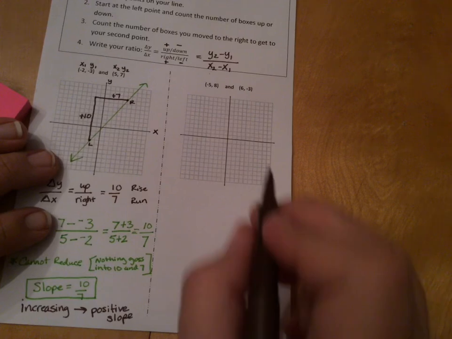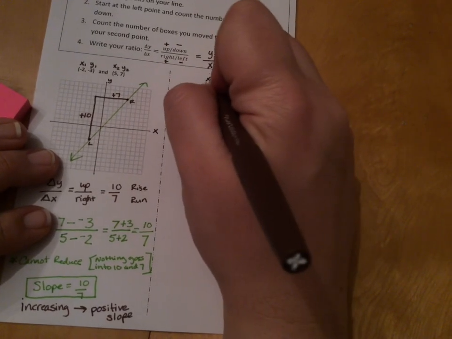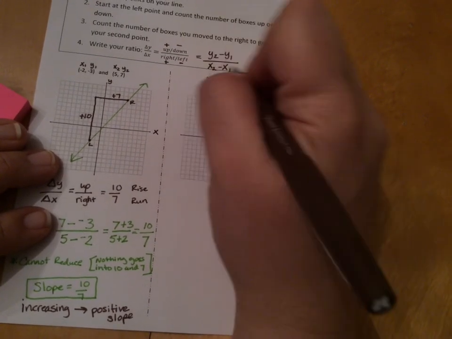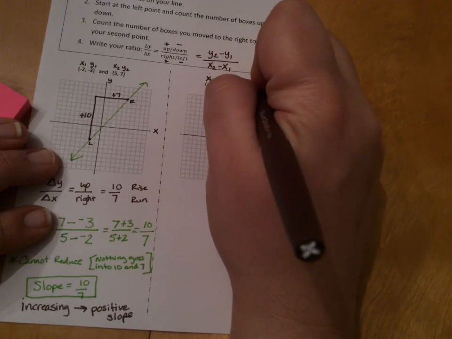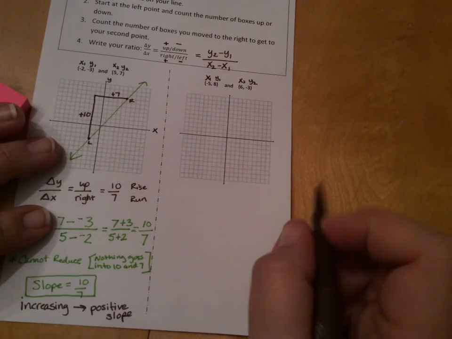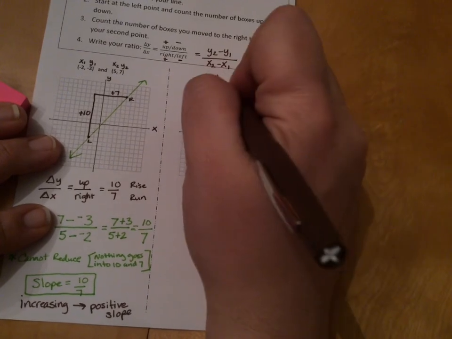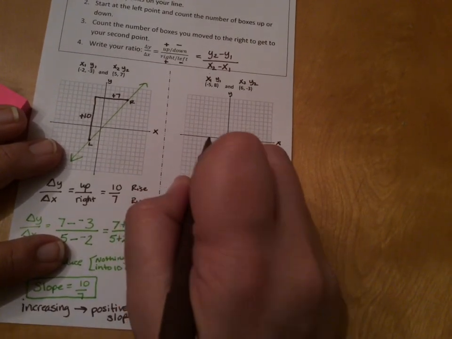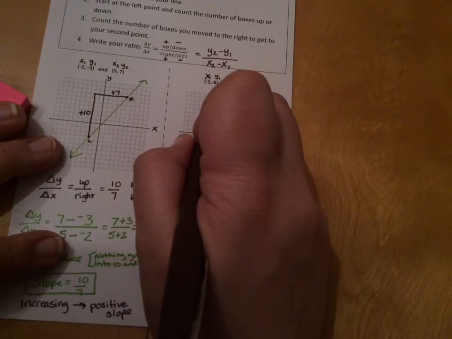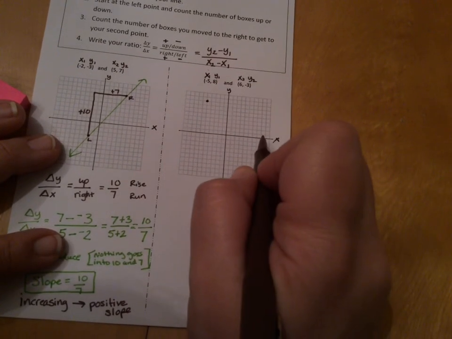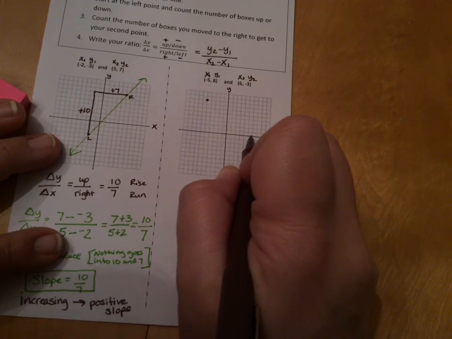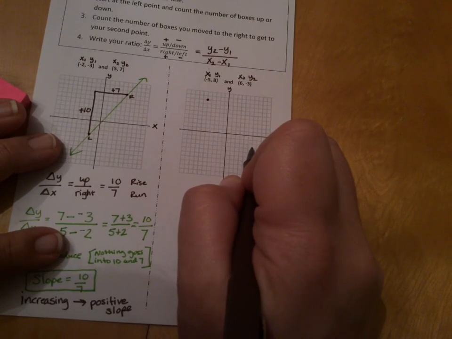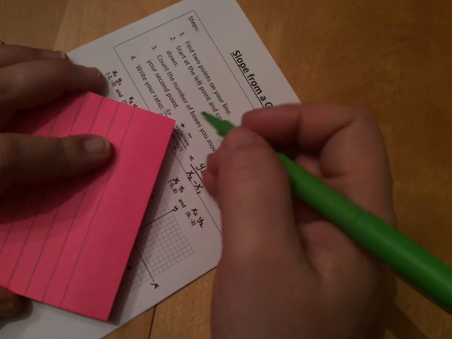I'm going to graph these 2 points. I've got my x1 and my y1 in the first point, and my x2 and my y2 in the second point. My x is here and my y is here. I've got negative 5, 8, so it's going to be here. And I've got 6, negative 3, so it's going to be here. And again, I'm going to connect them with a straight edge to draw my line.